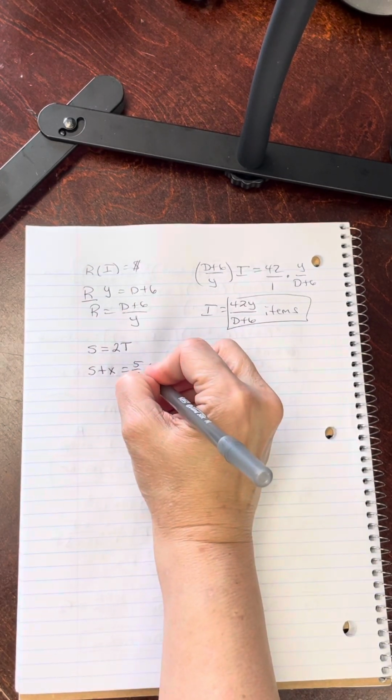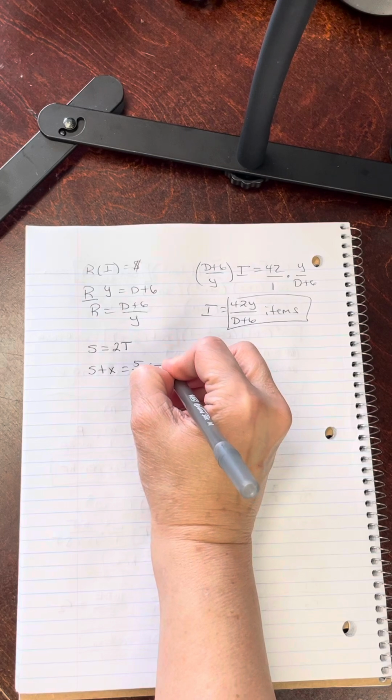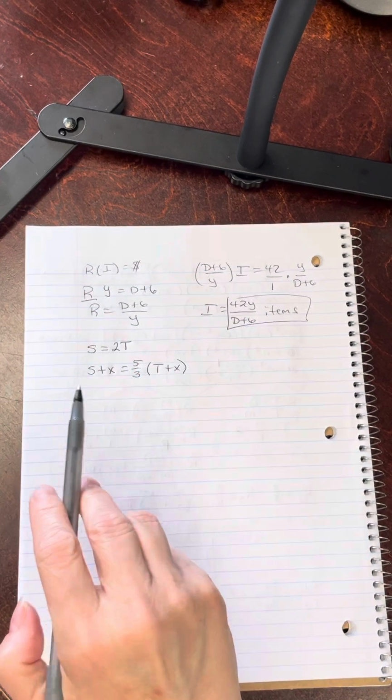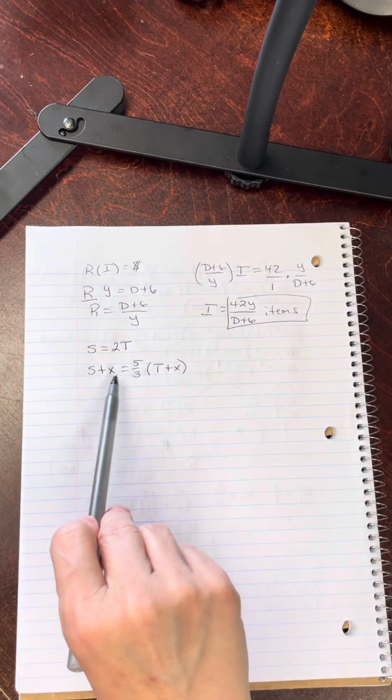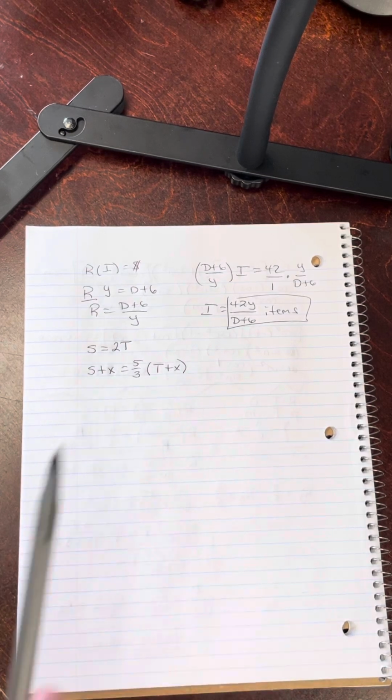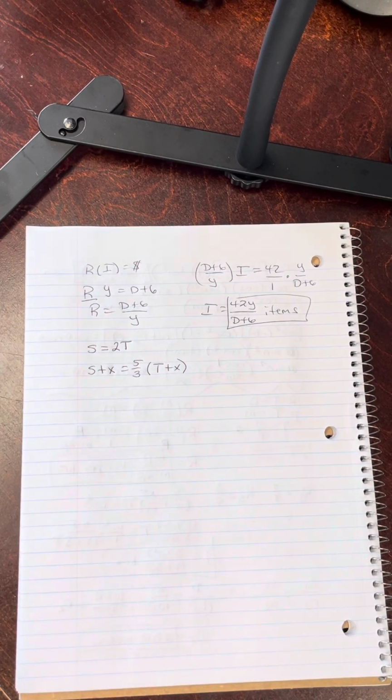Now in this wording, they're giving you a clue that whatever you do in the years in the equation, you have to do to both. And they worded it this way, and this is a good reminder, but they don't always. Sometimes it'll just say, in X years, Steve will be 5/3 as old as Tom, and it's implying Tom in that amount of years. Find the present age of Steve in terms of X.